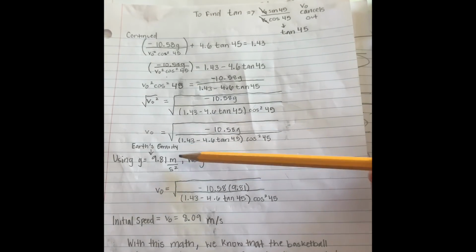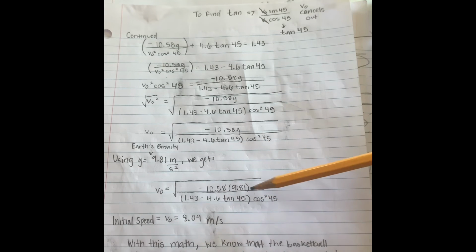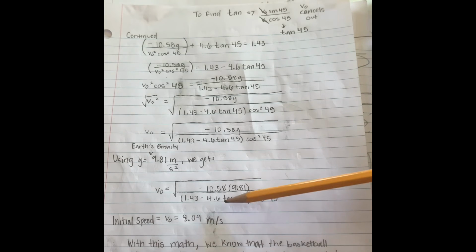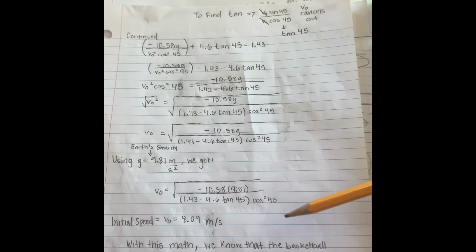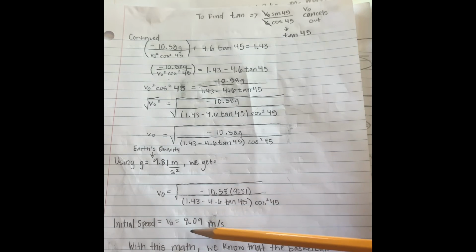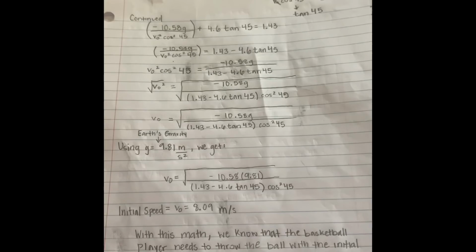Now that we got the equation, we are now going to insert the Earth's gravity, which will look like this. The velocity equals square root negative 10.58 parentheses 9.81 parentheses over parentheses 1.43 minus 4.6 tan of 45 degrees parentheses cosine to the second power of 45 degrees, which will equal the initial speed and velocity of 8.09 meters per second. With this math, we know that the basketball player needs to throw the ball with the initial speed of 8.09 meters per second.